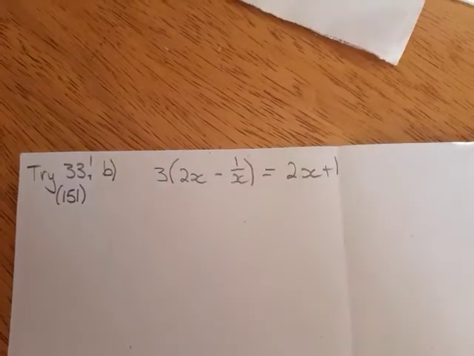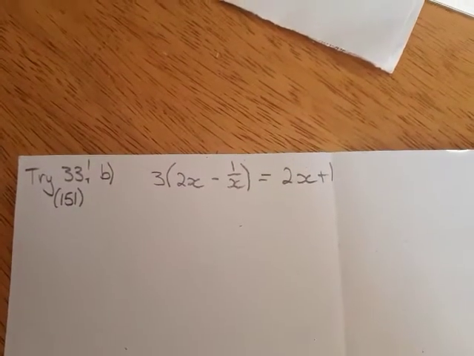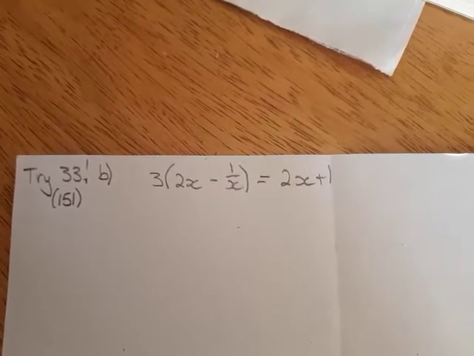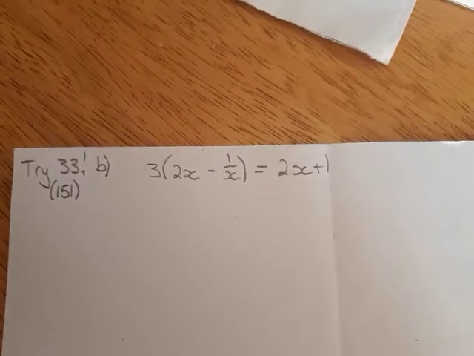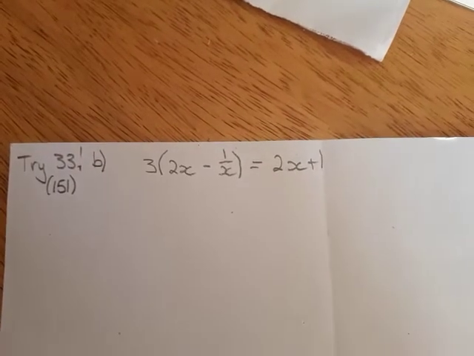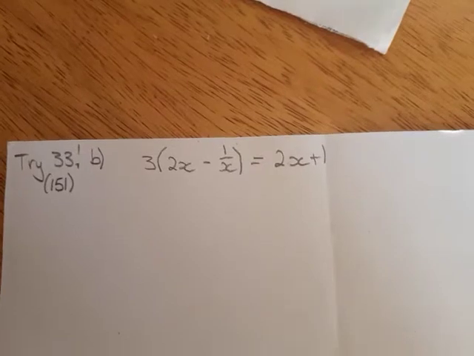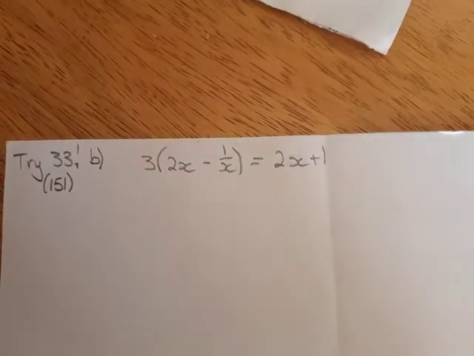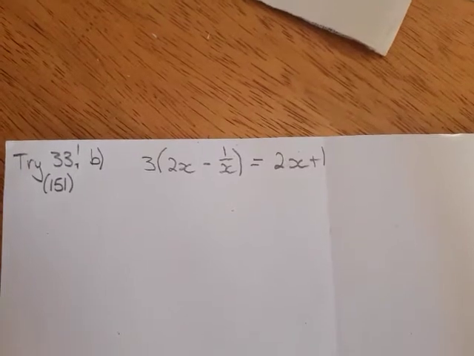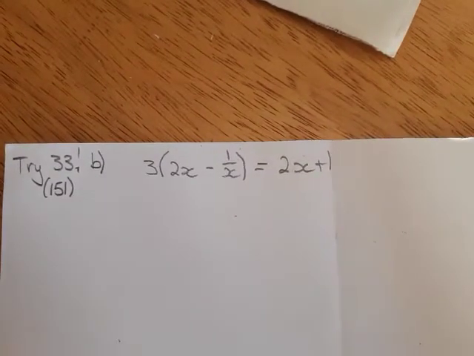This is try 33B, which I will be doing on page 151. The video I sent on Tuesday night, so the work that you have done on Wednesday, is a video on try 33A. That's why I will be doing B.